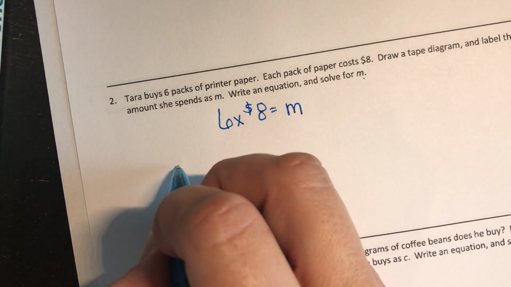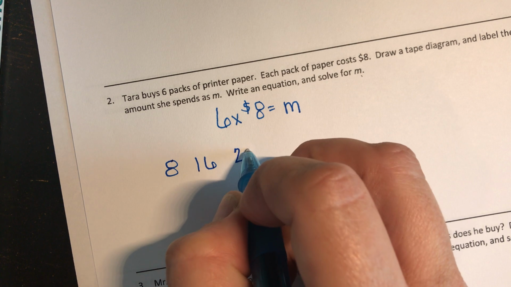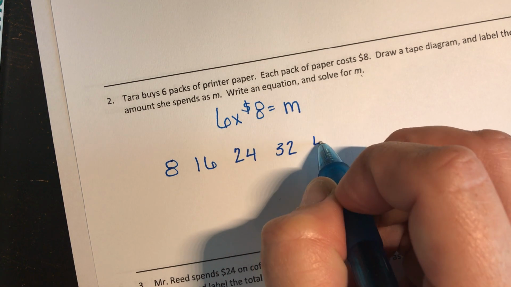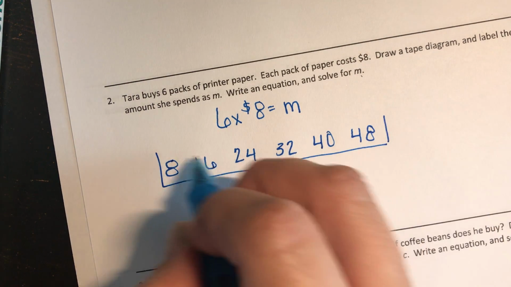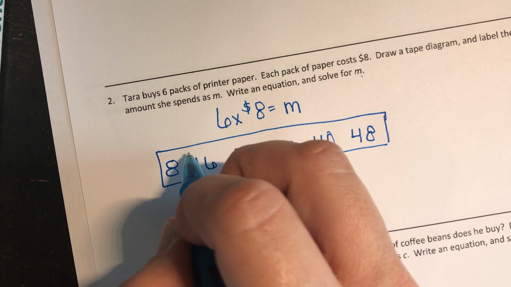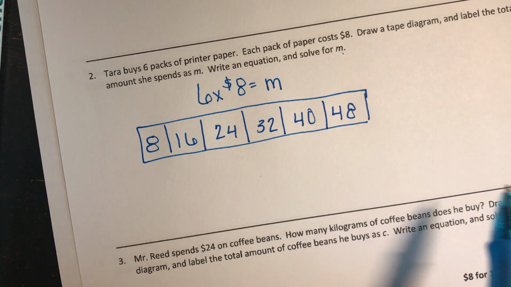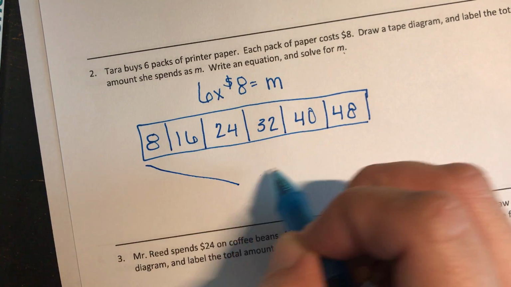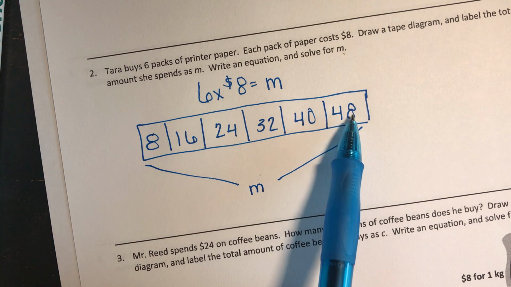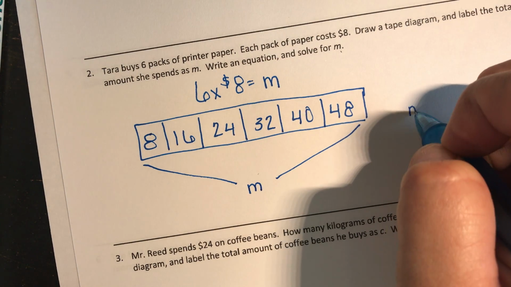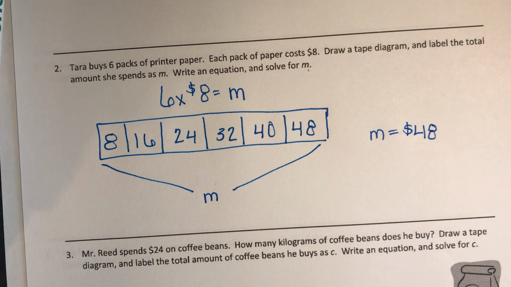So let's go by 8s because that's what we're practicing, and we're going to do it 6 times. 8, 16, 24, 32, 40, 48. Maybe you wanted to draw 6 blocks first and fill them in. I just counted 1, 2, 3, 4, 5, 6 numbers. So that shows where we stopped. We want to say that this whole thing is equal to M. And when we filled it all the way up, it turns out M is equal to $48 on paper. Alrighty.